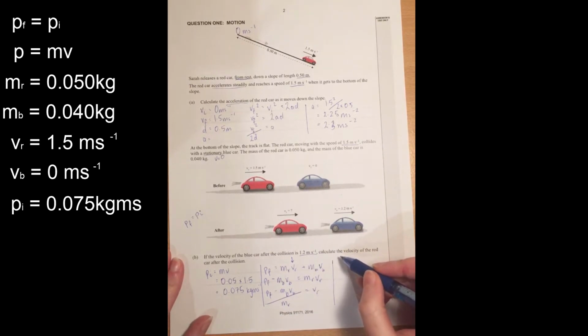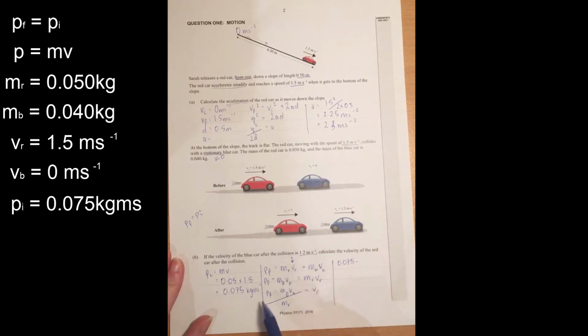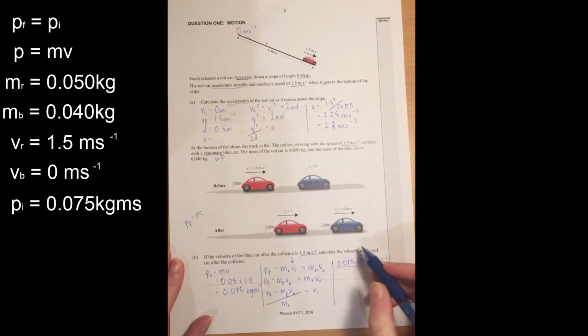All right, so we just need to substitute in, so 0.075 minus the mass of the blue car, which is 0.04, times by 1.2, and that will need to go in brackets, all divided by 0.05. Okay.